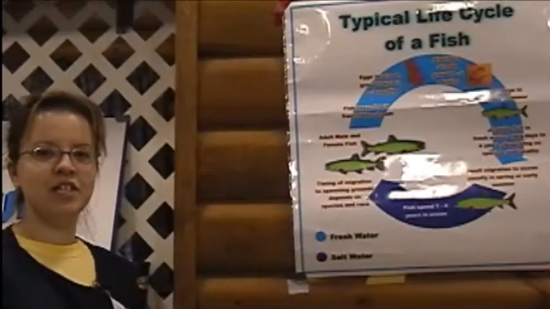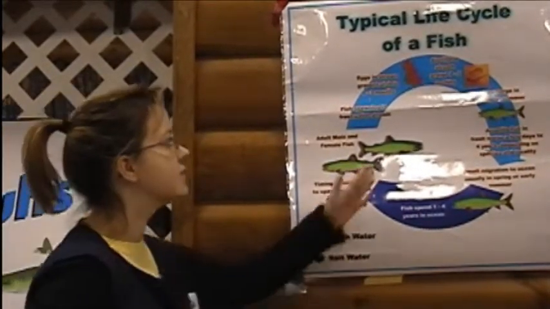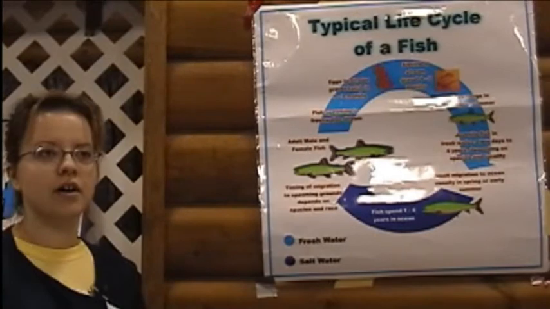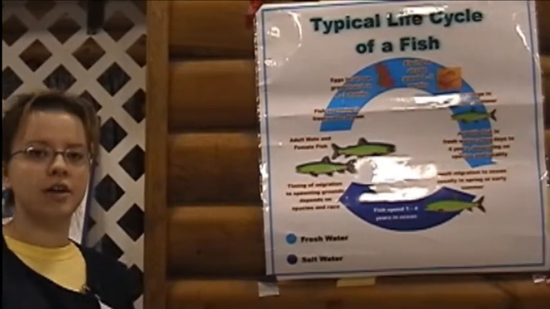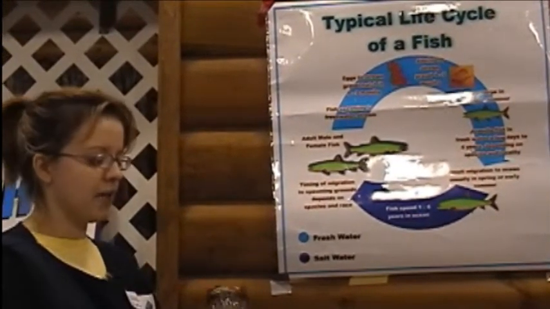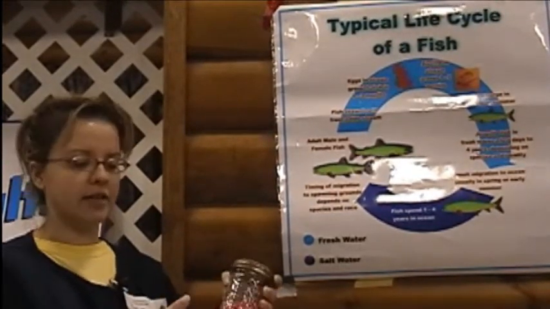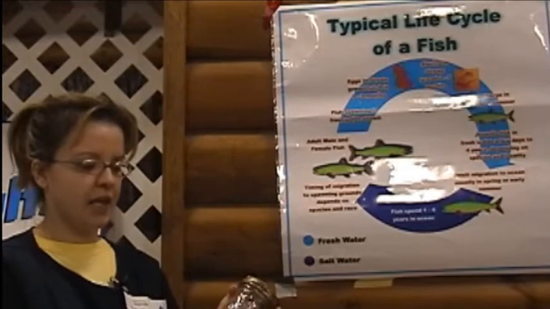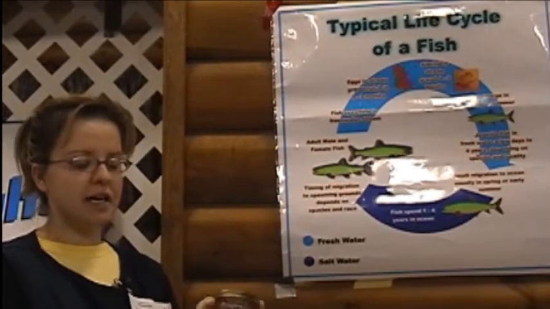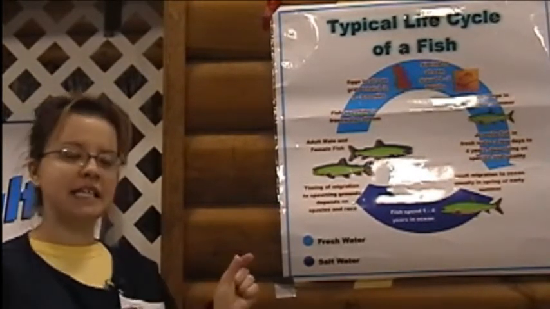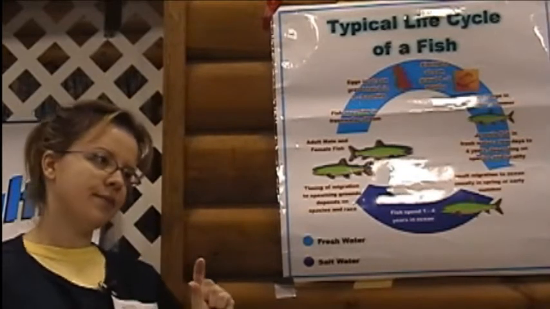The life cycle of a fish starts when they are eggs, and the eggs are found in the water. And we actually have an example of what salmon eggs look like. And then once these guys are hatched, they become teeny tiny baby fish called fry.